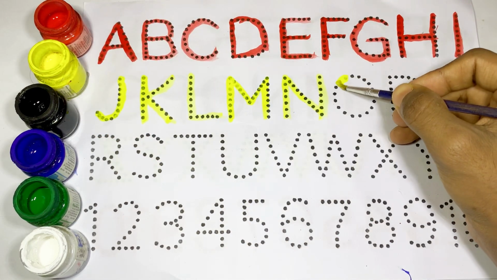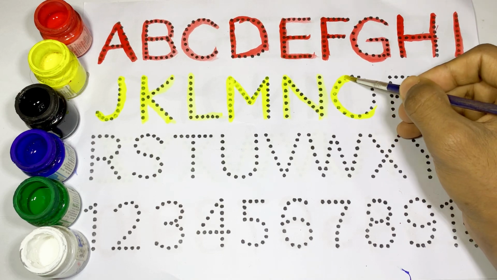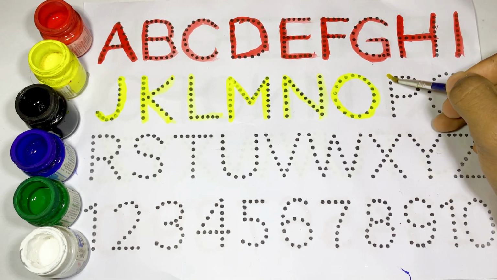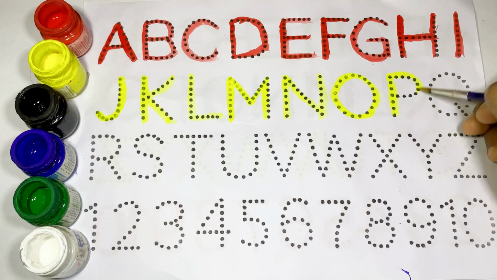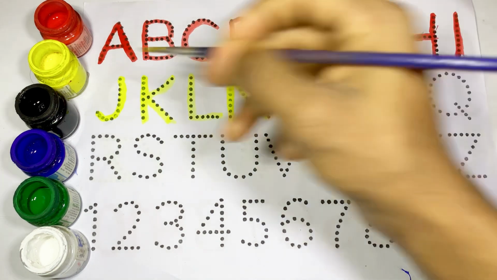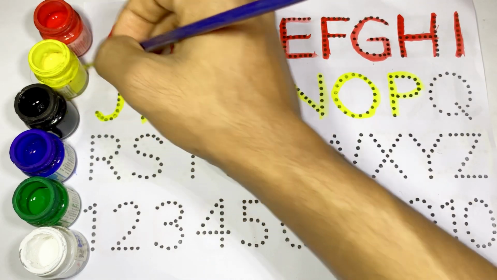O for orange, O for octopus. P for parrot, P for penguin. Kids again use yellow color and draw.